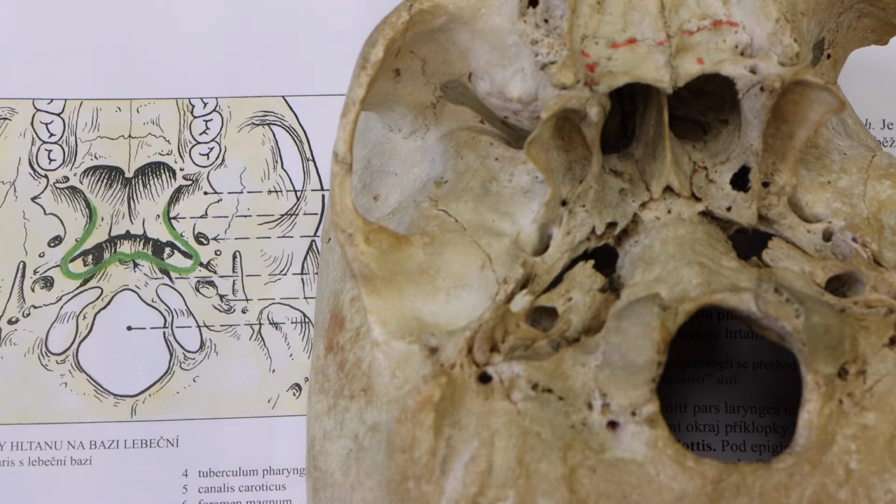This cranial part of the pharynx doesn't have any muscle fiber. It's just pure connective tissue, called the pharyngobasilar fascia, and attached to the external cranial base is the pharyngeal tonsil that we mentioned.